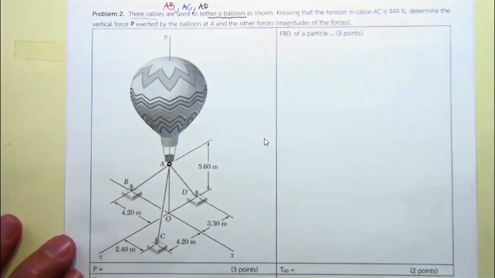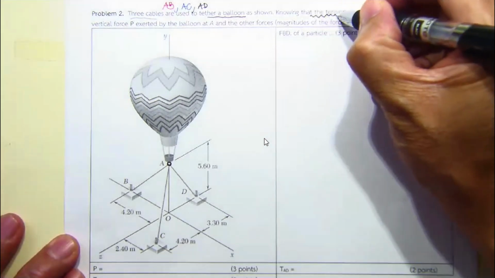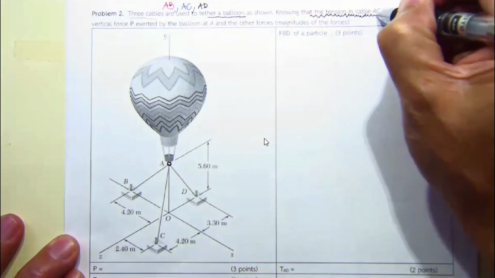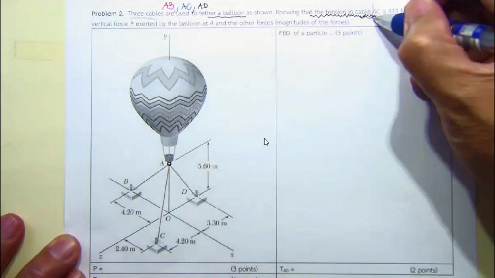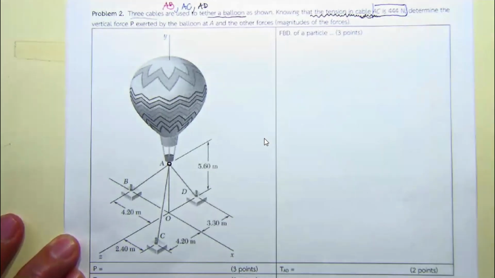The problem says this is a special condition. They didn't ask us to determine the force in cable AC. They just said AC has 444 Newton.